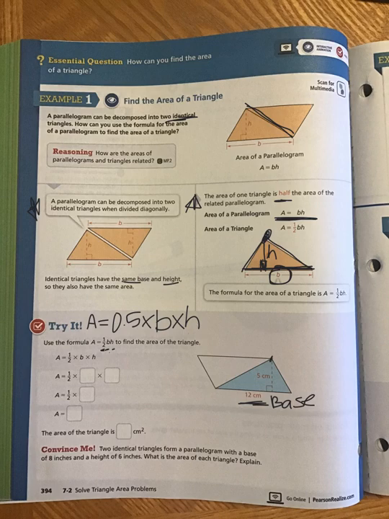And here's the highest point of that blue triangle straight down, and they're telling you that is your height. So 1/2 base times height, 1/2 times 60, is 30. So the area of the triangle is 30 centimeters squared.